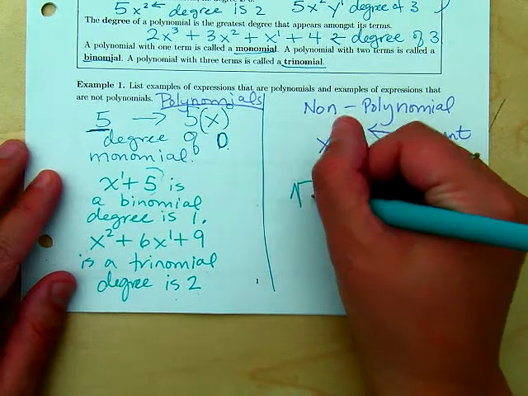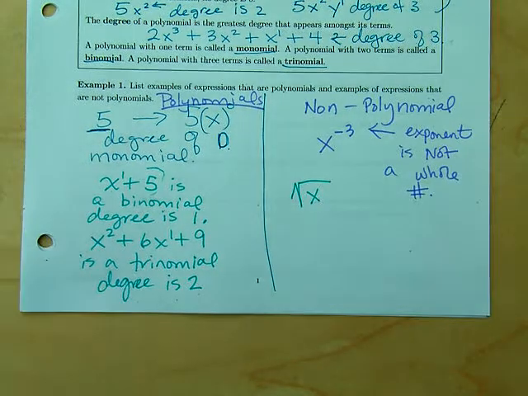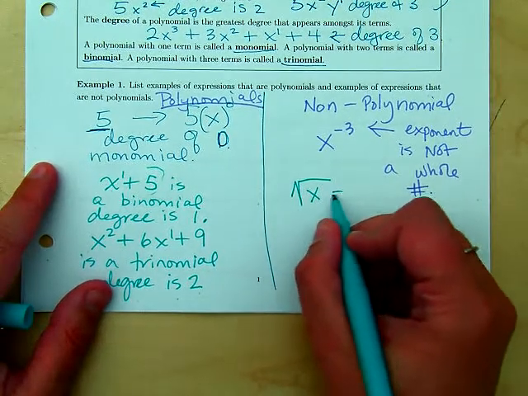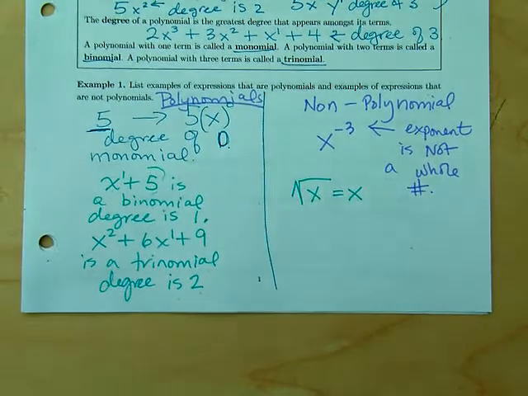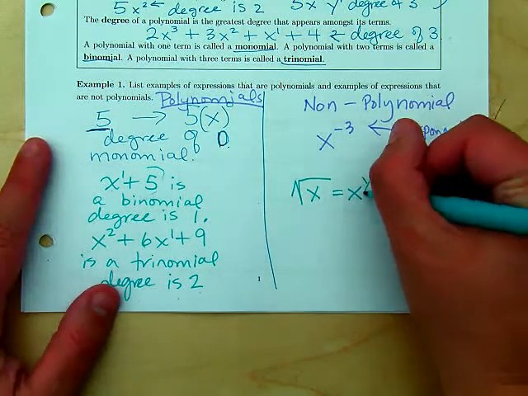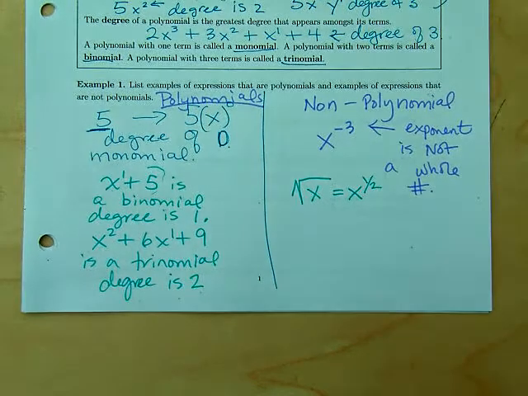Also, something like the square root of x would be not a polynomial. Some of you might remember this from last term. Did we talk about what kind of exponent the square root of x has? This is going to be some advanced math, and I'm not going to go down this whole rabbit hole, but take my word for it, it's to the 1/2 power. And is a fraction a whole number?